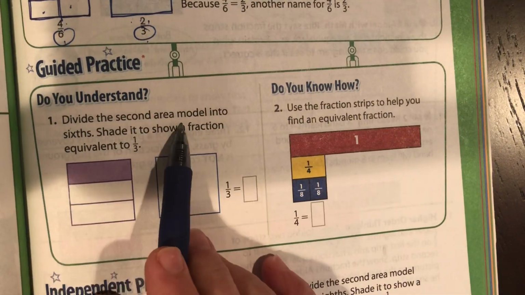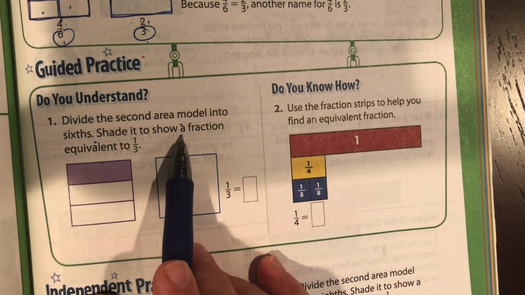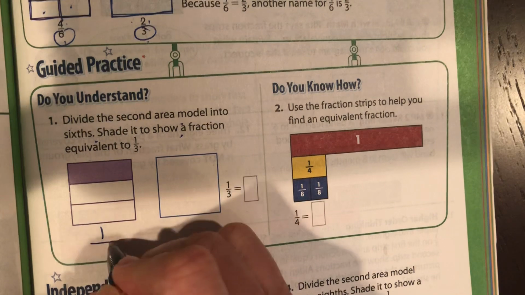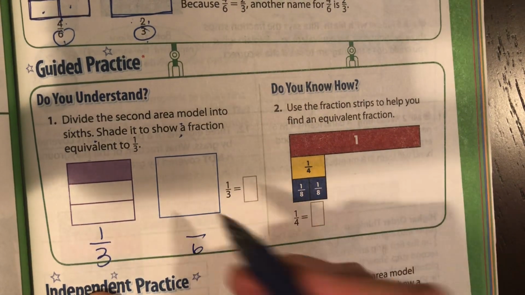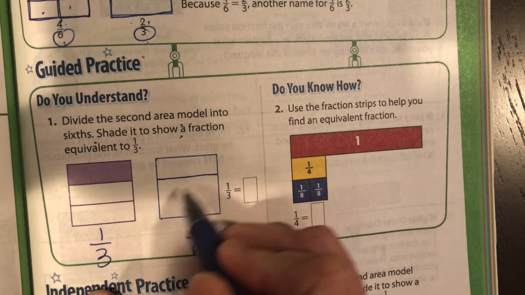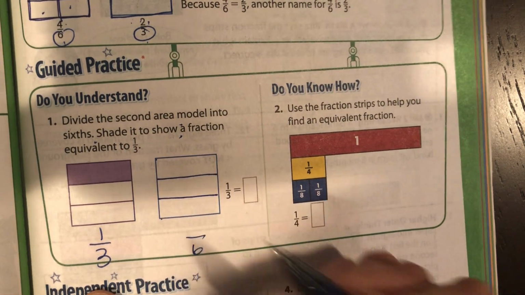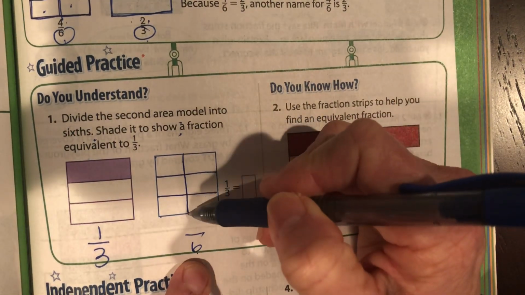Guided practice. Divide the second area model into 6. Shade it to show a fraction equivalent to 1/3. So this one is 1/3. This one, the denominator needs to be 6, okay? So they're the same exact height. We're going to divide that into thirds, but we want to divide it into 6. So just draw a line down the middle, right?